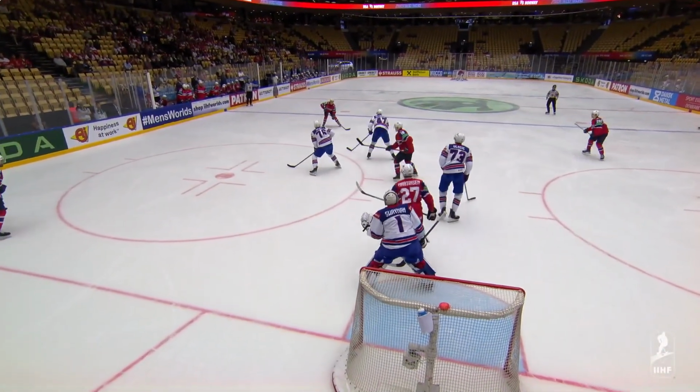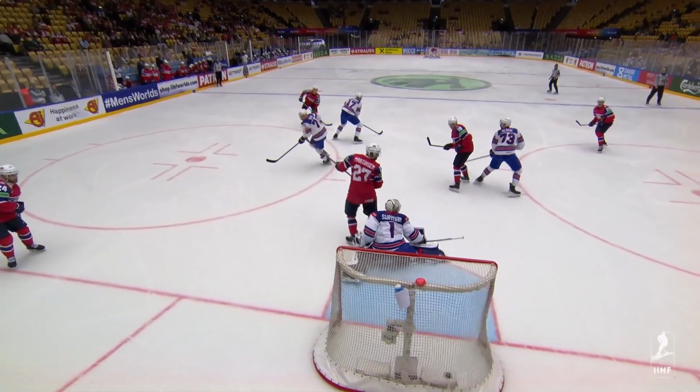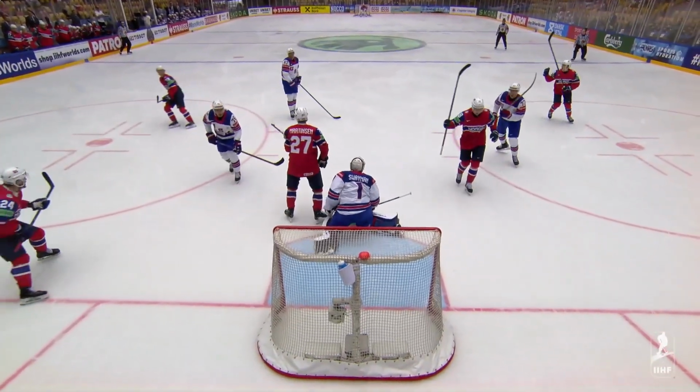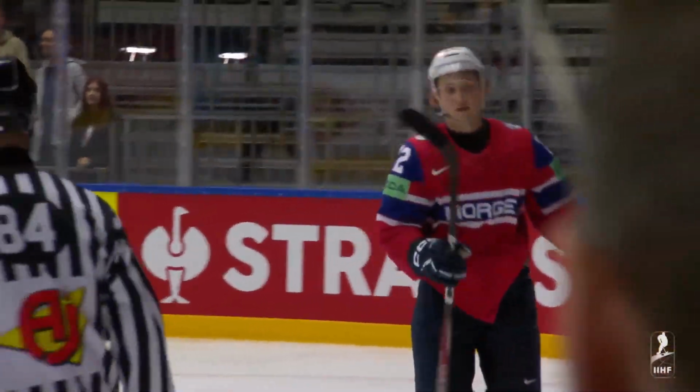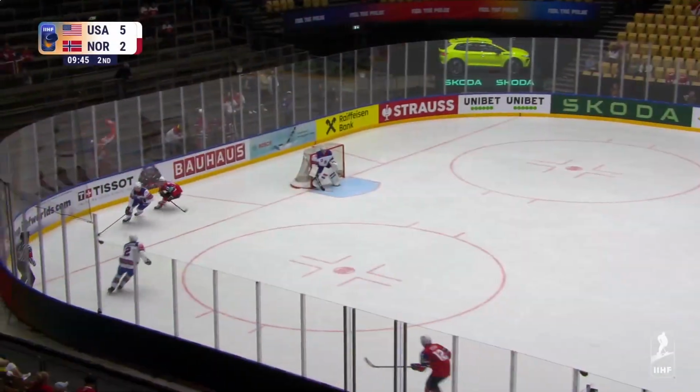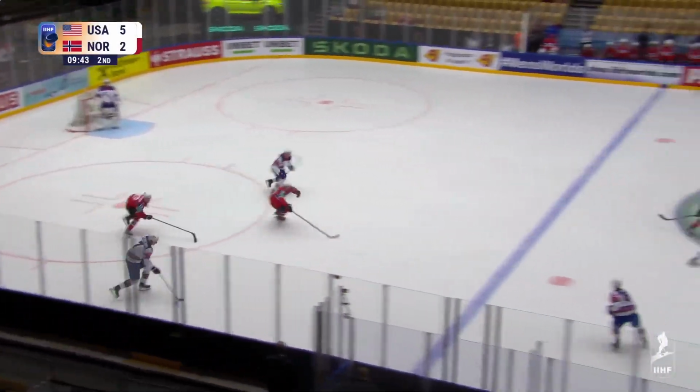Watch him in high ice as he just pulls it, walks down Main Street, and eyes up the far corner. Swayman screened by Martinson. It was a well-timed shot. Solberg, 2 on the night. 2 points in last year's World Championship.